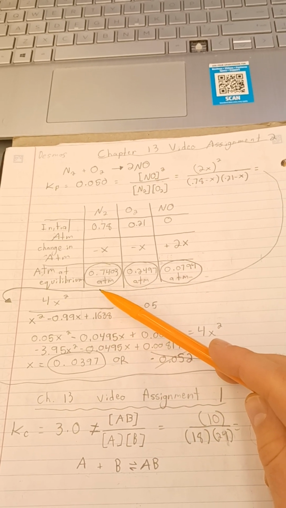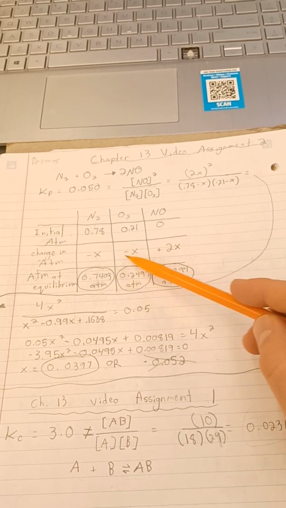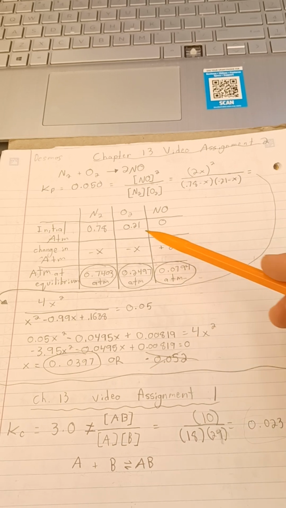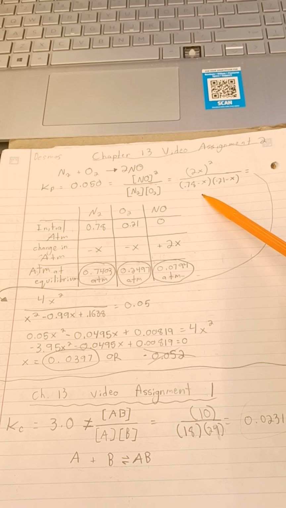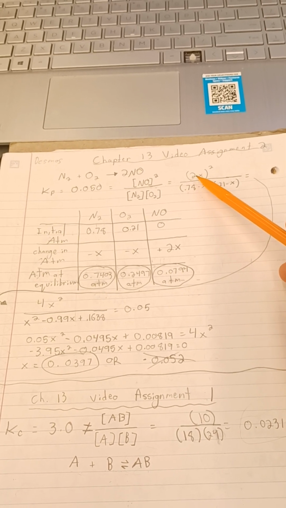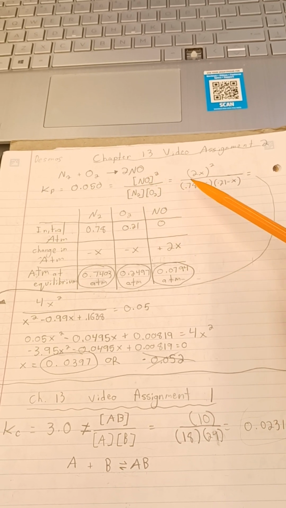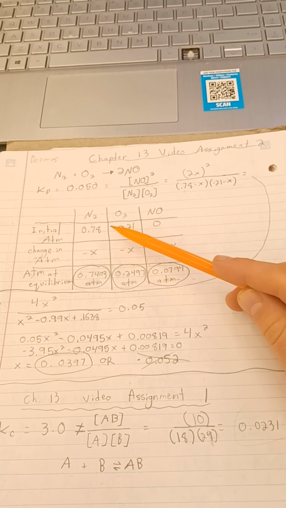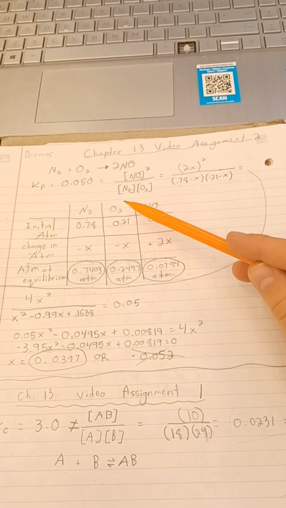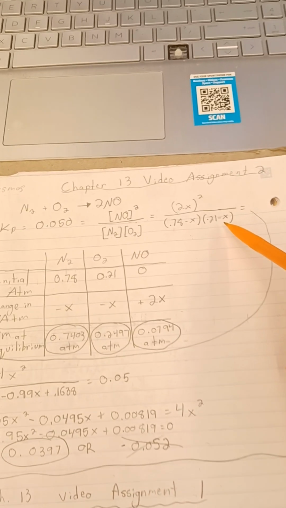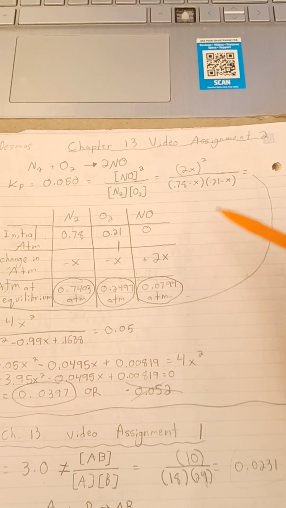And then ATM, well, that's when we use this equation right here. We took this info, initial ATM and change in ATM, to be able to create this equation right here. So 2x squared, as shown here. And then, as shown here, N2, 0.78 minus x is going to be on the bottom, as you can see. And then 0.21 minus x, as shown right here, this relationship.